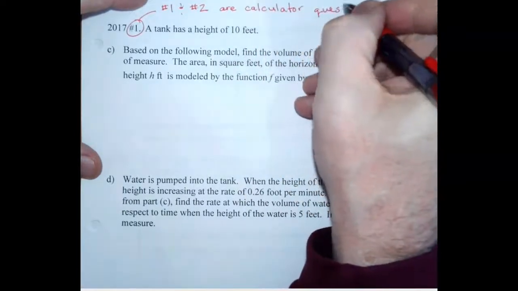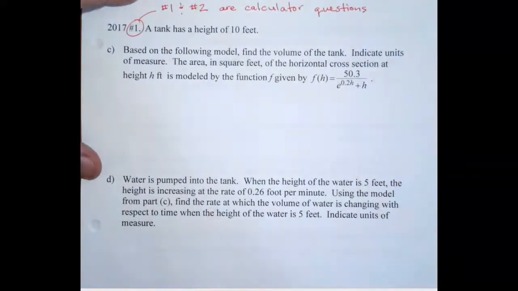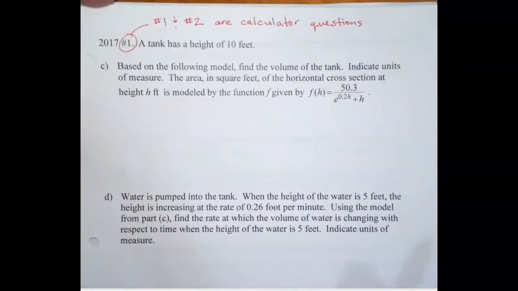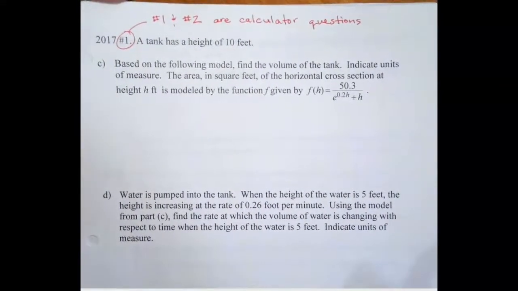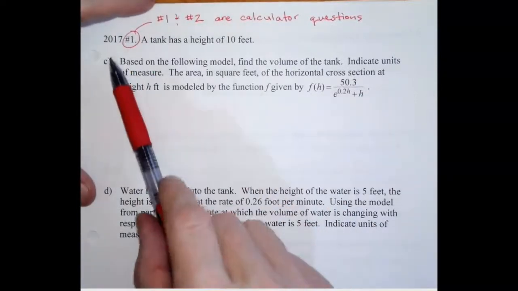Same thing for the multiple choice. I would say, I don't even know, half the multiple choice calculator questions, the calculator is of no help whatsoever. Why do they do that? I don't really know. Okay, so this was the 2017 test.